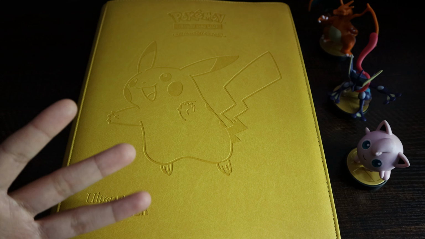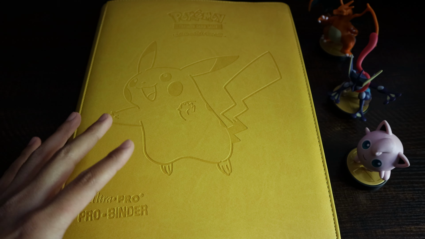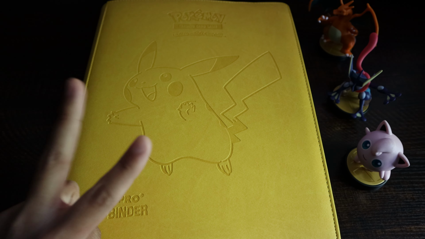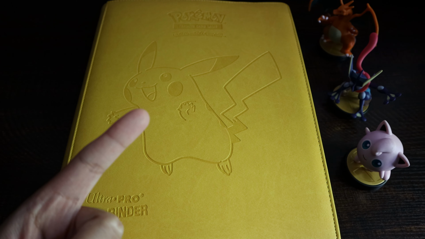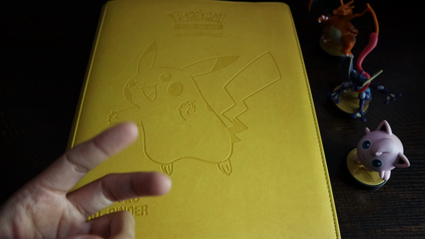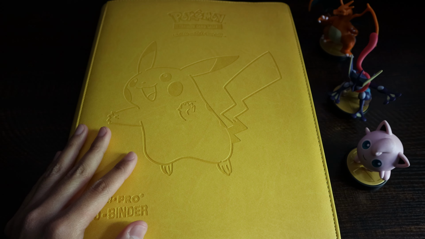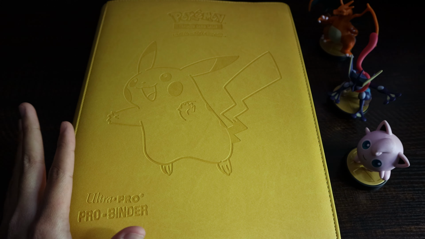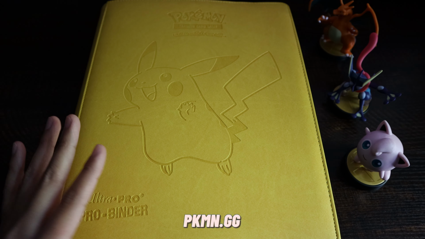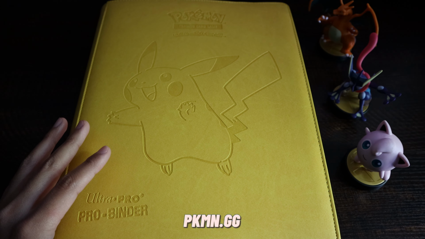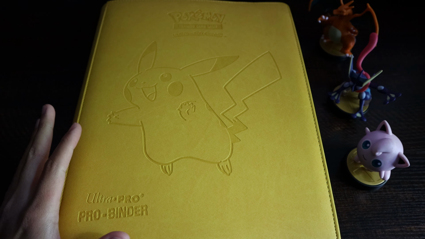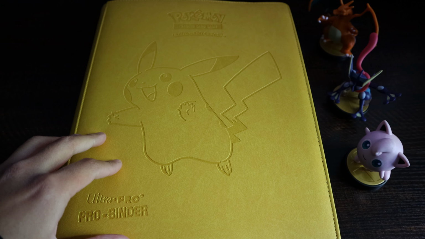So I wanted to go over how I've come to track my collection. I use two things: one, a website, and then an Excel sheet that I made that covered those 3 points that we touched on. And this website is called pkmn.gg, so pokemon.gg abbreviated. And I want to make a disclaimer that this is not an ad in any way.